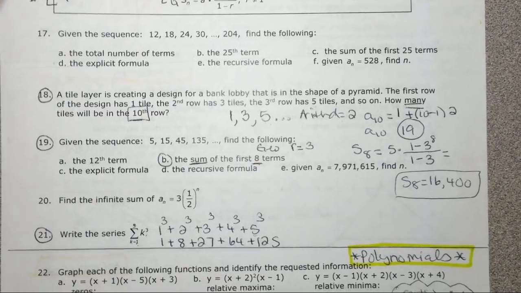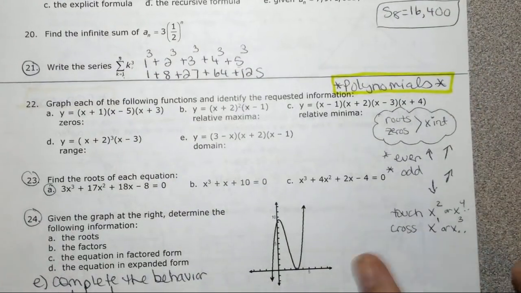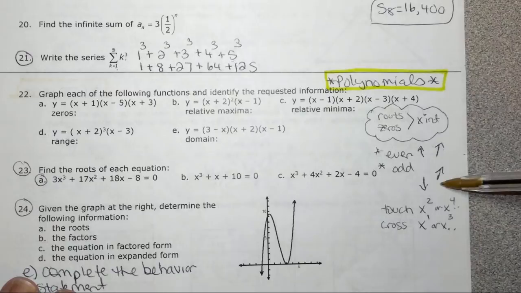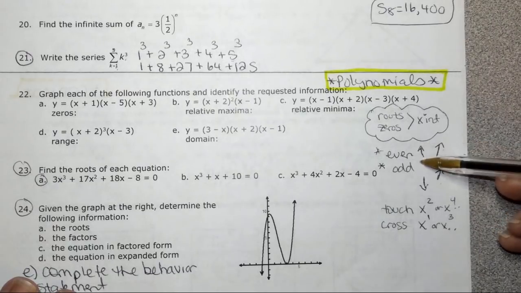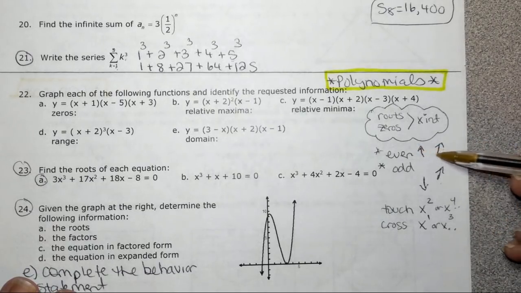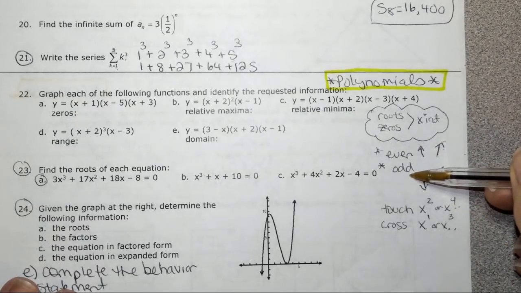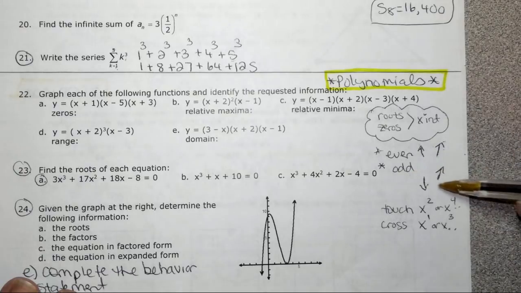The next section of our review has to do with polynomials. When we talked about polynomials, we had even polynomials and odd polynomials. Even polynomials, if they were positive, had an end behavior where both arms went up. Odd polynomials, if they were positive odd, the right arm went up and the left arm went down.